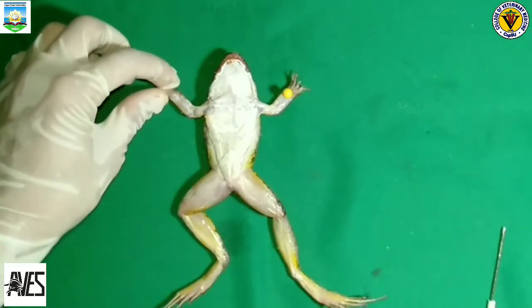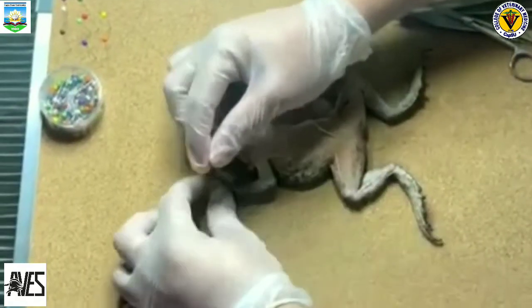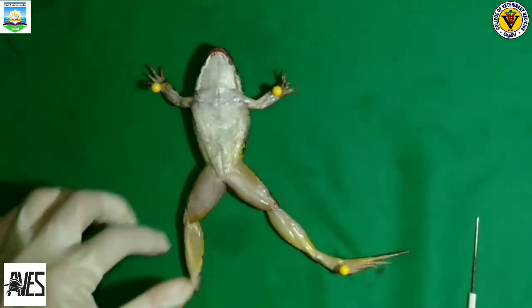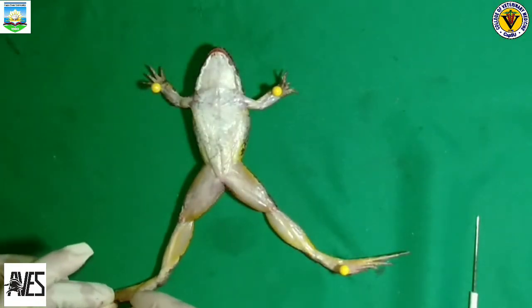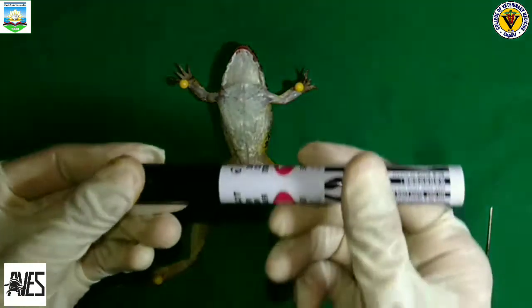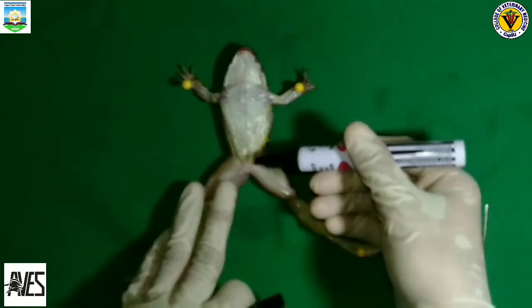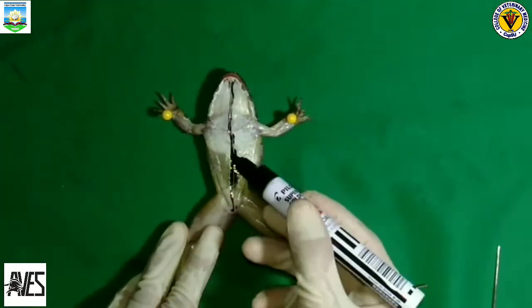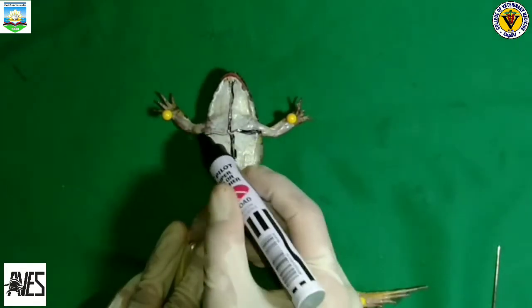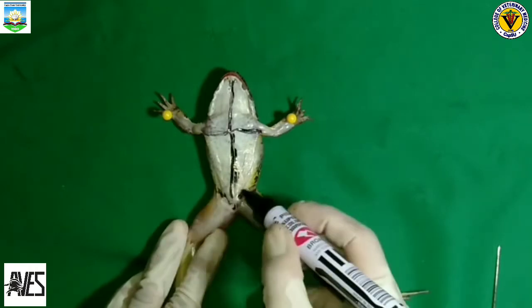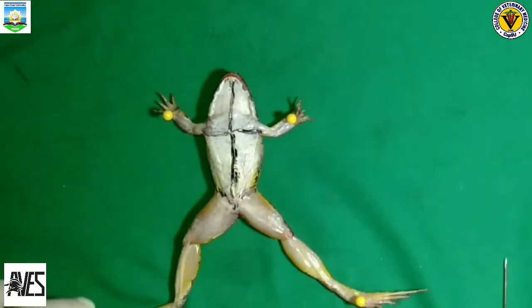So we need to place the pins through the hands and the feet of the frog to secure them to the pan. Now, so that we could have a guide before cutting the skin of the frog, we use a marking pen to mark only the area of the frog that we are going to cut. So we need to mark from this frog's body part up to the neck. And of course, we need to mark a horizontal line here between the front legs of the frog. Here above the rear legs.